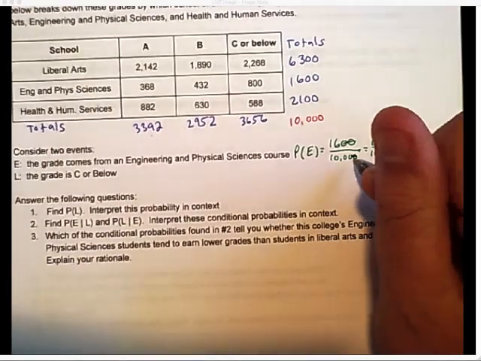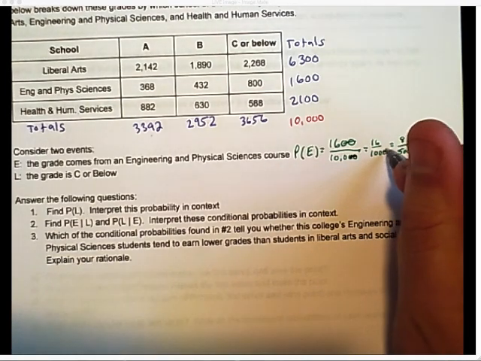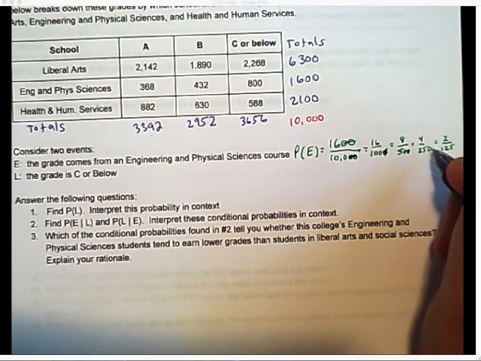Oh, whoops, I messed that up. That actually becomes 16 out of 100, which would be 8 out of 50, which would be 4 out of 25. Sorry about that.